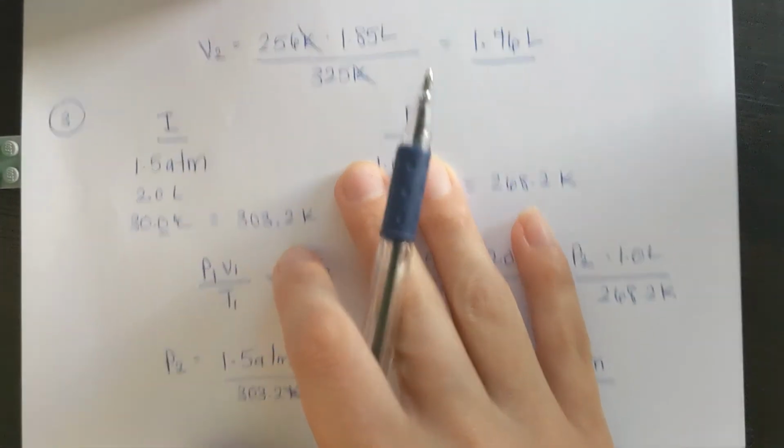Okay, so our last problem. Problem number 4. Okay, so we have a gas that has 0.567 moles and a volume of 3.7 liters. And we want to know, what will the volume of the gas be if we add an additional 0.122 moles?